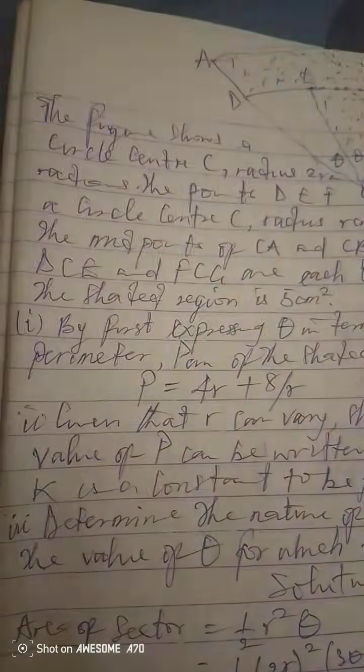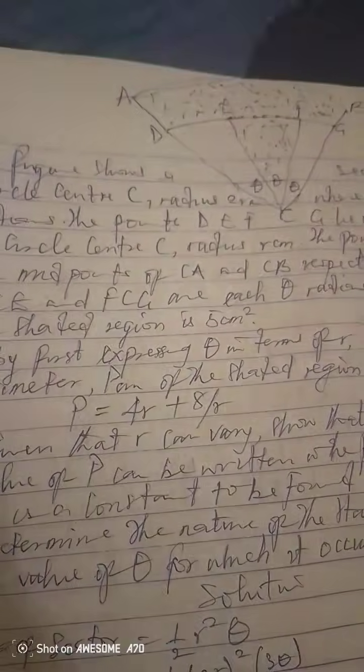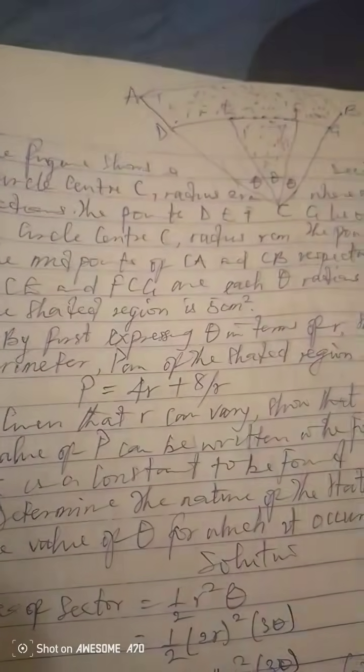The points D and G are the midpoints of CA and CB respectively. Angles DCE and FCG are each theta radians. The area of the shaded region is 5 centimeters squared. Part (i): by first expressing theta in terms of r, show that the perimeter p centimeters of the shaded region is given by p equals 4r plus 8 over r.